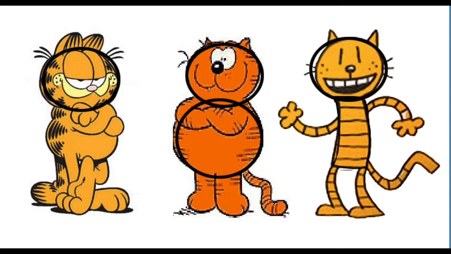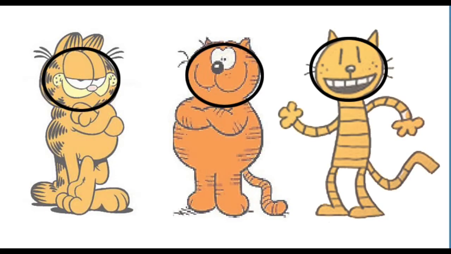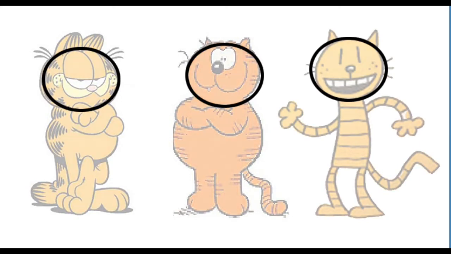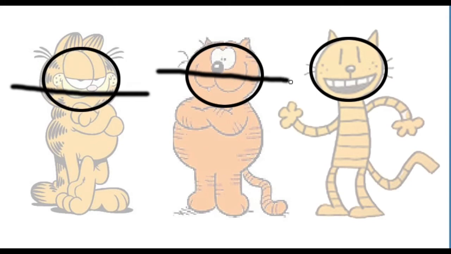So here we have our three cartoon cats, and let's get rid of their bodies and just work on their heads and get a little bit of information. Well, all the heads are the same. They start with a circle, but they're certainly different, and that is because the details are different. The shapes of their noses and their eyes are different, and not just that, but where everything is positioned. As you see, Garfield's nose is low on his face. Heathcliff's is high. Petey's is right smack in the middle.